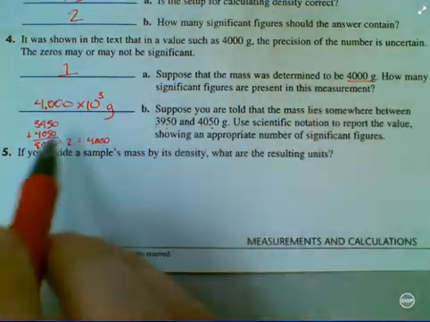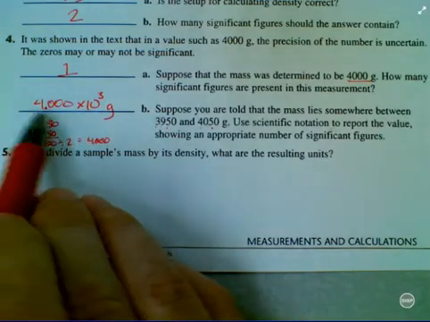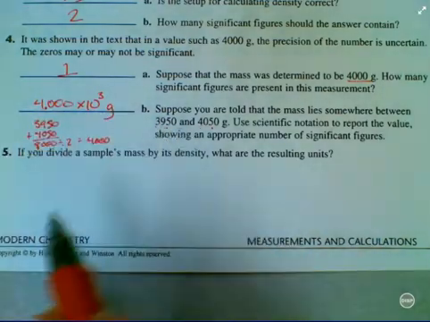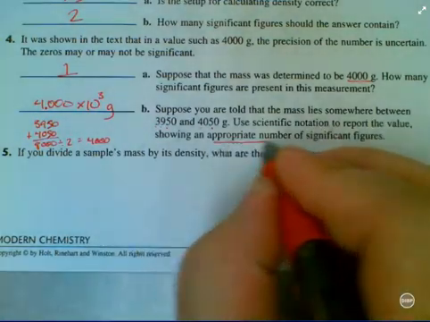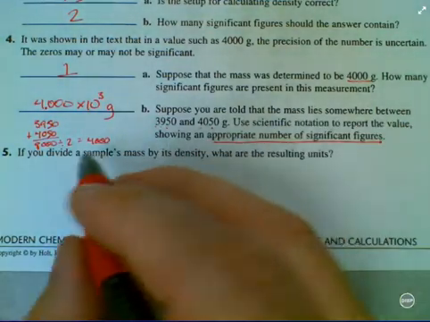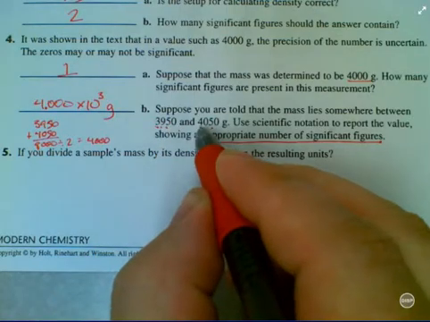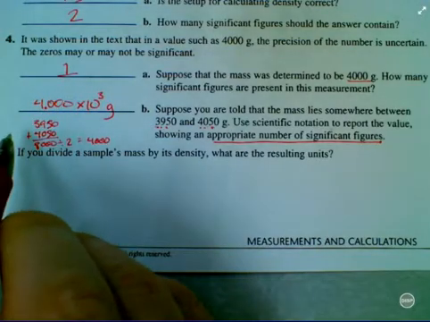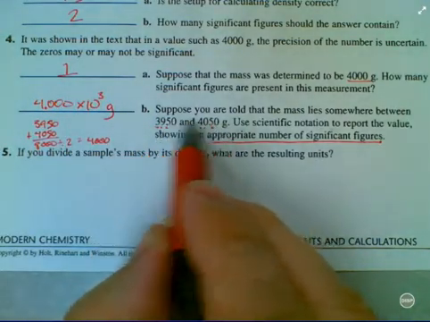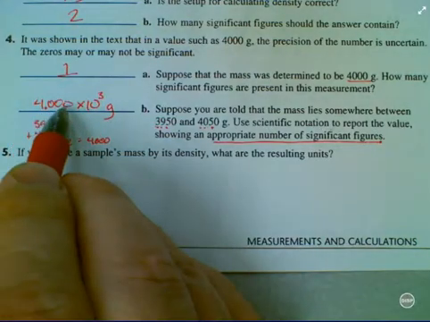But here's the problem. If I just take the 4,000 and move the decimal 3 places, I will actually get the wrong answer. Why? Because it will not have the appropriate number of significant figures. 3 significant figures here, 3 significant figures here. Now that I have this decimal present, that makes these trailing zeros significant. So I have 3 significant figures in each of these terms, but now I have 4 over here.